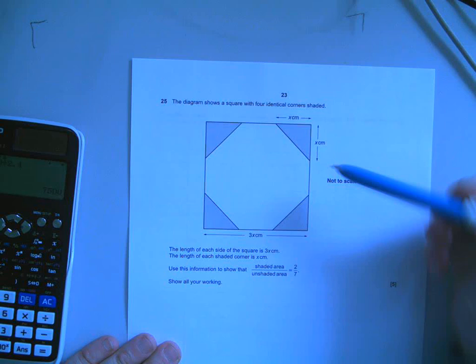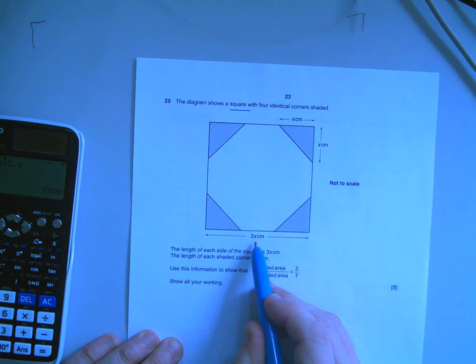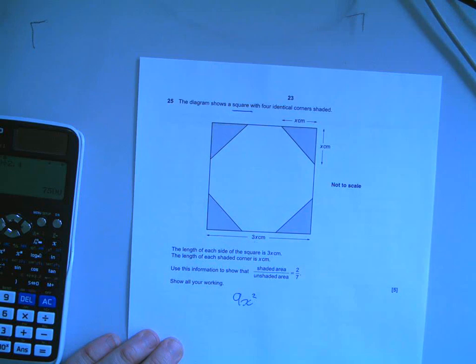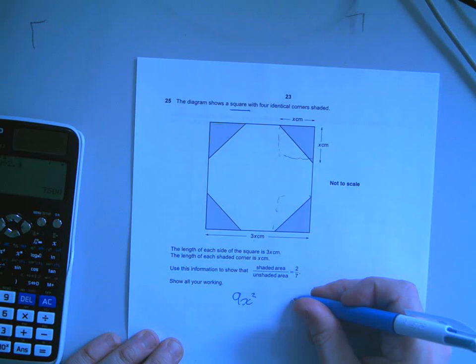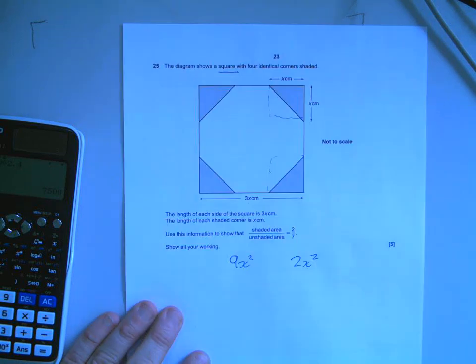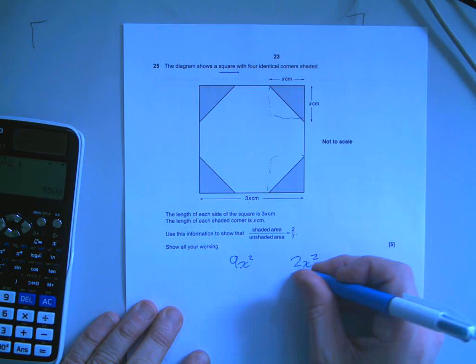which is 9x squared. Now, if you look very carefully, I have a square of size x squared, and I would have 2 of them. So I can tell you the shaded area is 2x squared. Thus, if the whole thing is 9x squared and the shaded is 2x squared, the unshaded must be 7x squared, and cancel the x squareds, and I get 2 over 7.